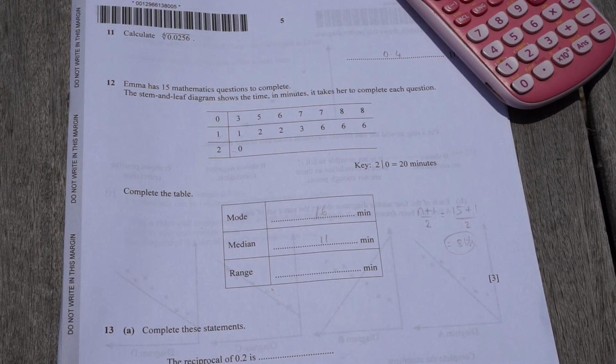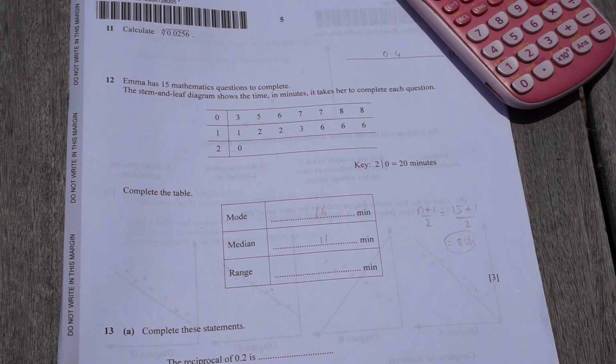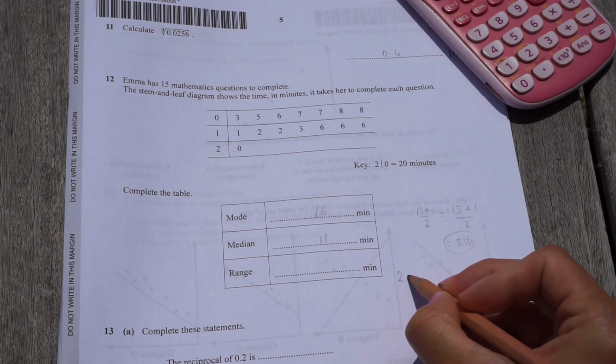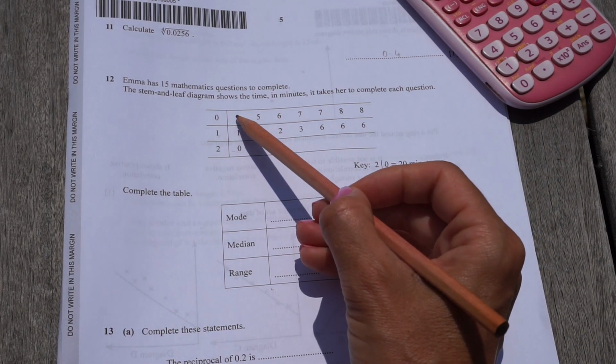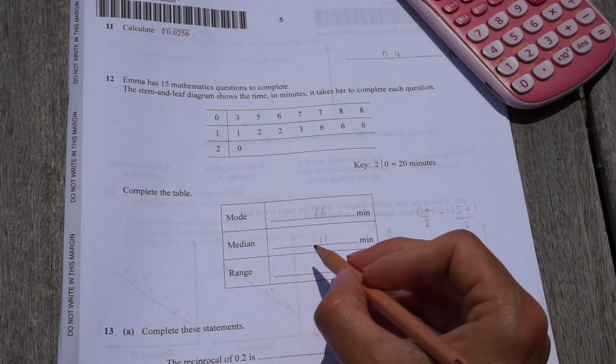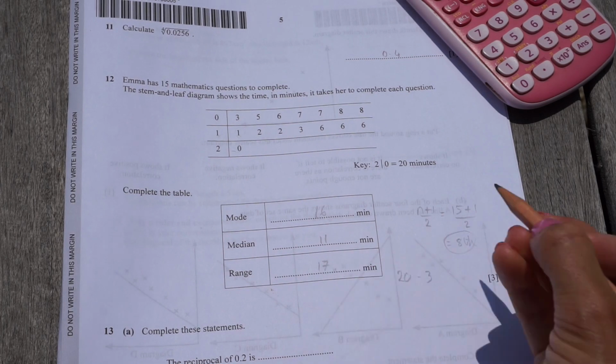For the last one, the range. Well, the range is the highest value minus the lowest value. The highest value being 20 minutes, and the lowest value here being 3 minutes. So 20 take away 3 is 17, so that is the range.